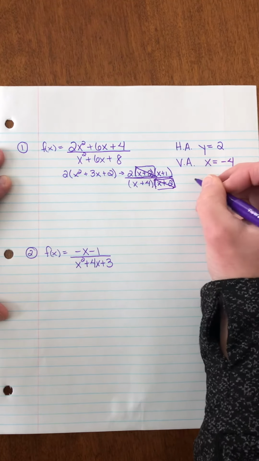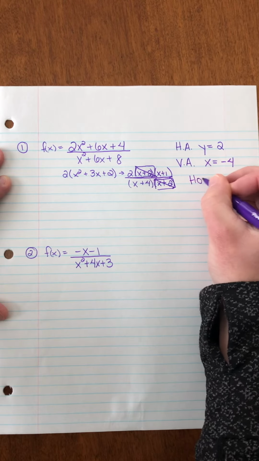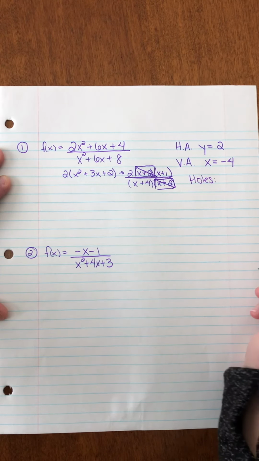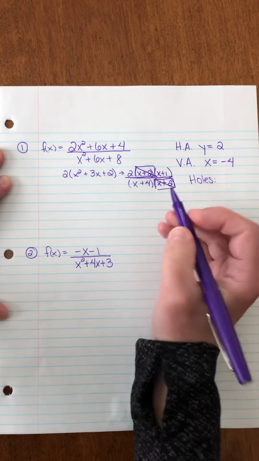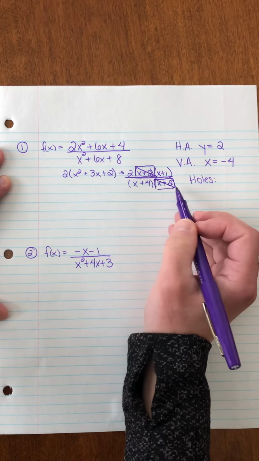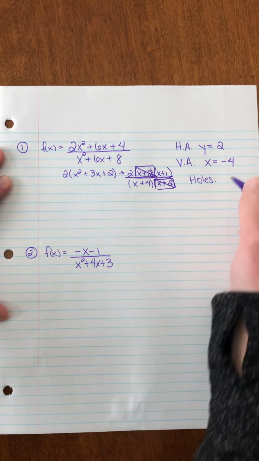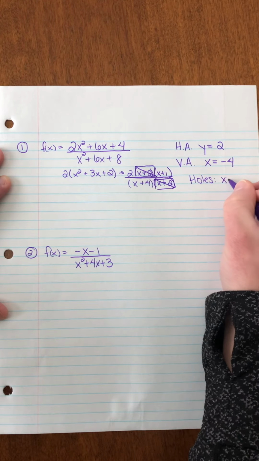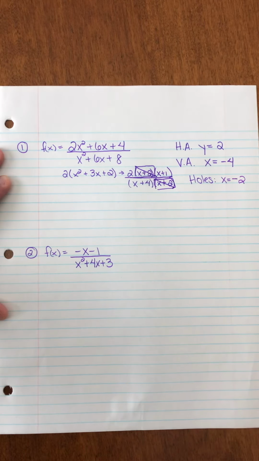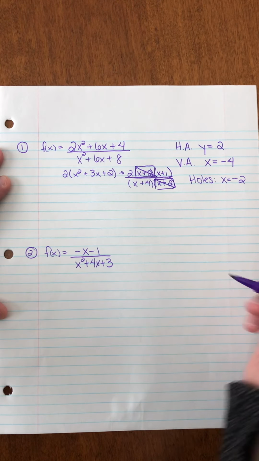Now when we talk about the holes in the graph, that comes from places where your x values do not exist, aka our location in our denominator that we just canceled out. So my hole in the graph is going to be at x equals -2. Okay, so we're going to have a horizontal asymptote of y equals 2, a vertical asymptote of x equals -4, and the hole is at x equals -2.